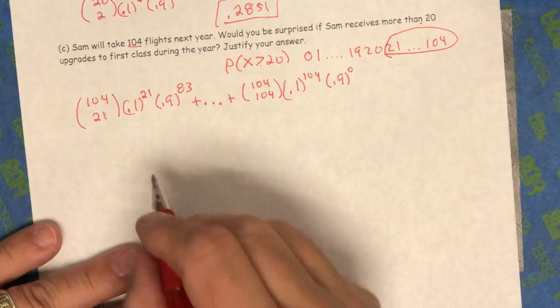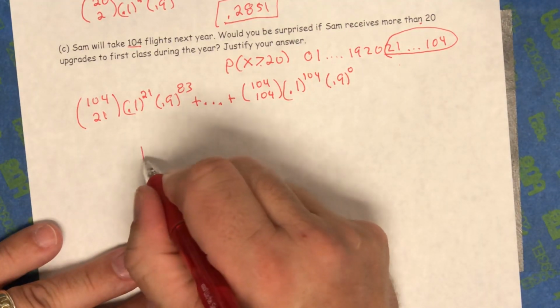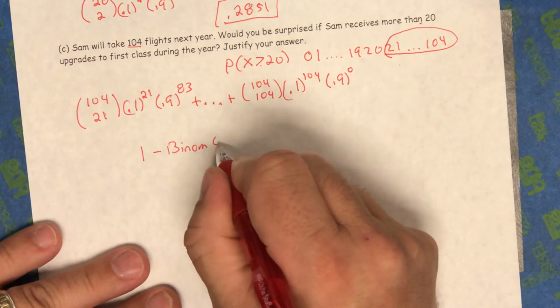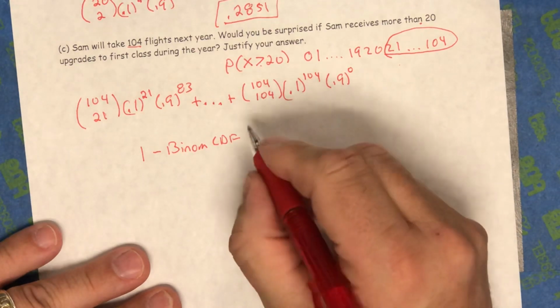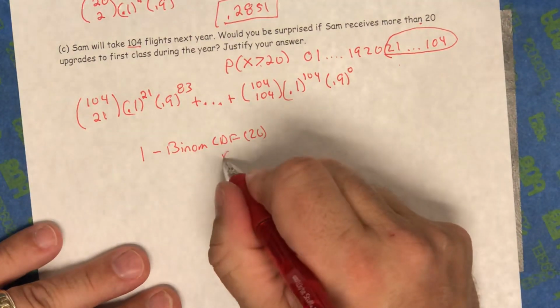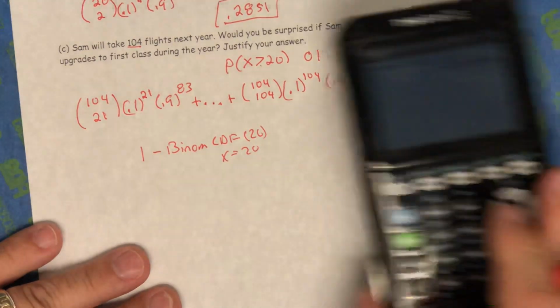Now what am I going to enter in the calculator? In the calculator, I'm going to go 1 minus binomial CDF of 20, where x equals 20. So this is going to look like this.